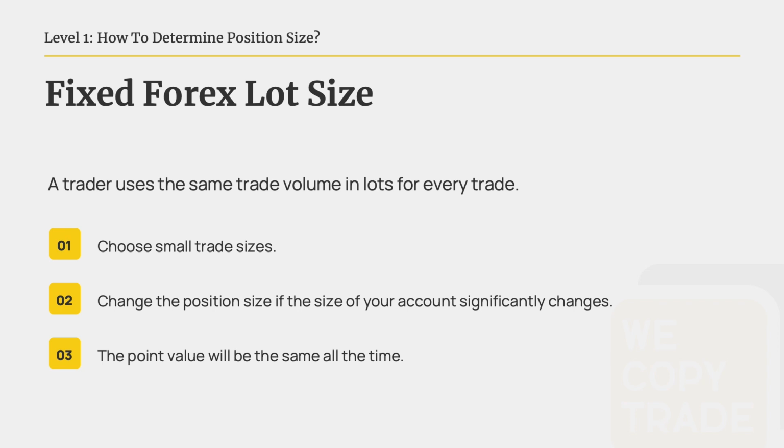Fixed Forex lot size. The idea here is that a trader uses the same trade volume in lots for every trade. This way is simple to understand for those who have only recently started trading. It's recommended to choose small trade sizes. It's possible to change the position size if the size of your account significantly changes. The point value will be the same for you all the time.